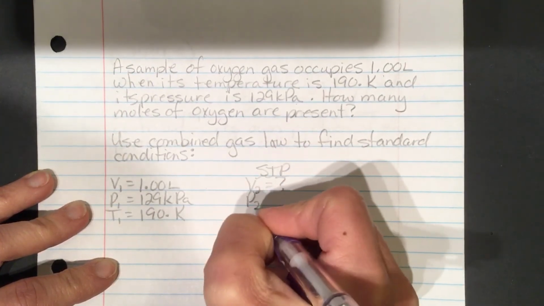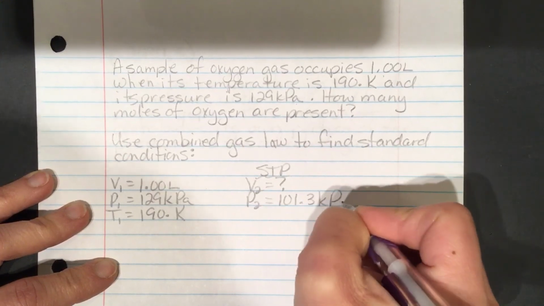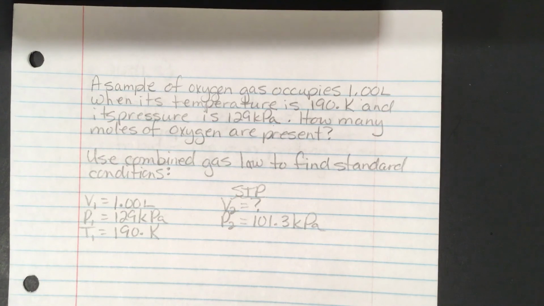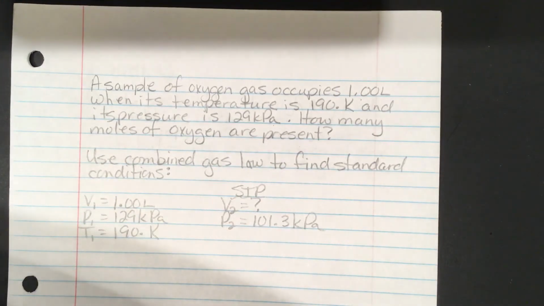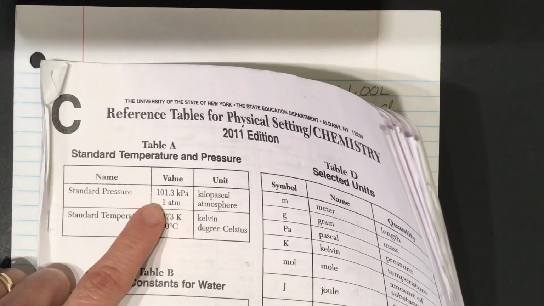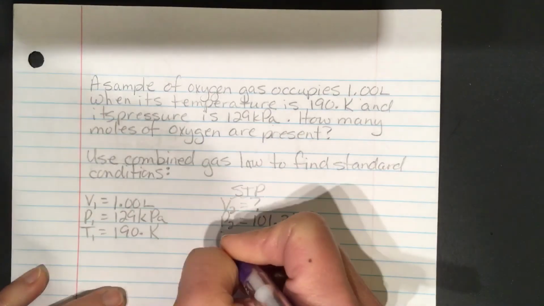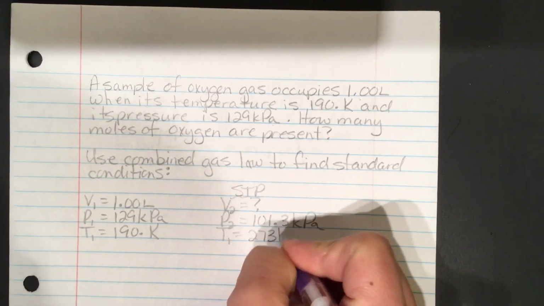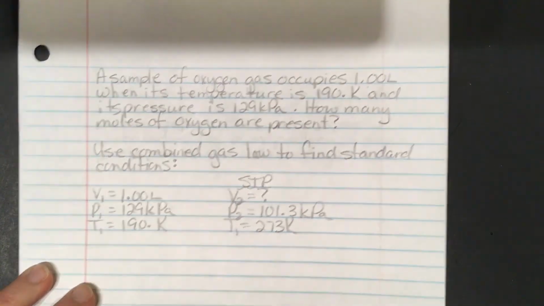We know the pressure at STP is 101.3 kilopascals. We have that written in our notes, and it is also on the very first page of our reference tables. And the temperature at STP is 273 K, which, if you forget, is on the first page of your reference tables.